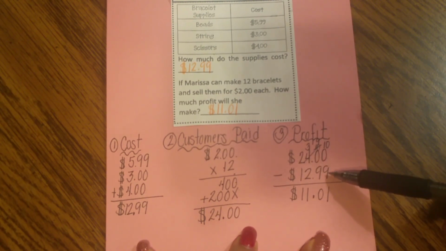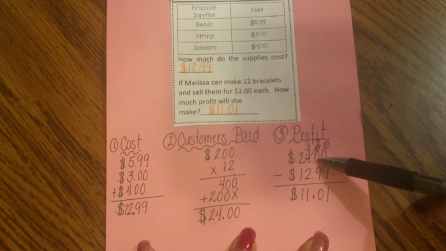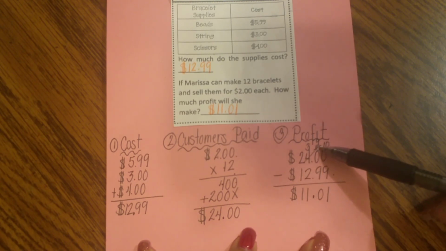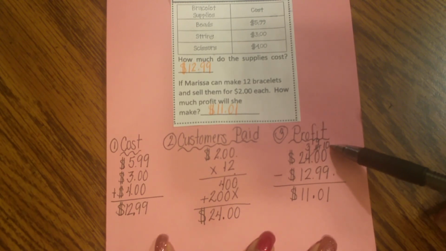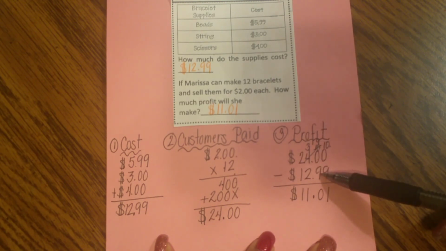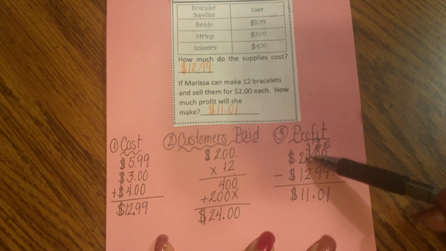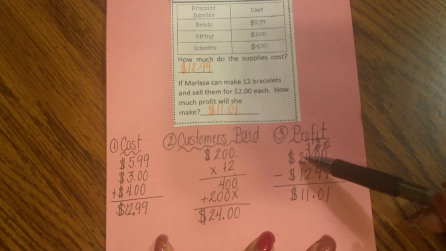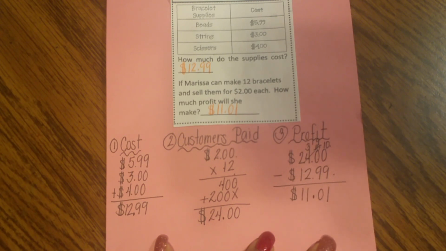I know that I cannot subtract 9 from 0. So I go to the next number. I can't borrow from here. I go to the next number. I can borrow from here. Cross that out, turn that into a 3, change that into a 10, cross that out, change that into a 9, then change this into a 10. So 10 minus 9 is 1. 9 minus 9 is 0. 3 minus 2, the difference is 1. And 2 minus 1, the difference is 1.